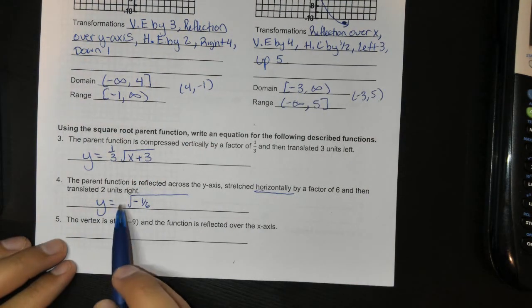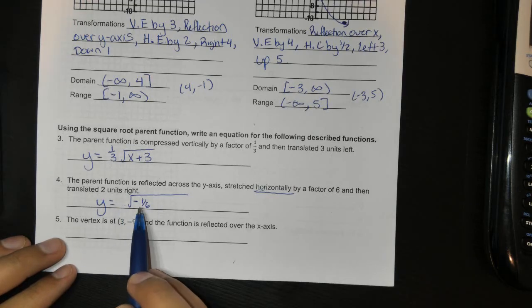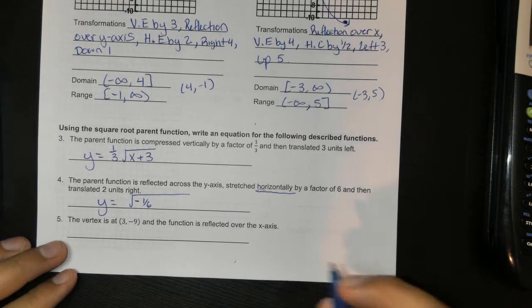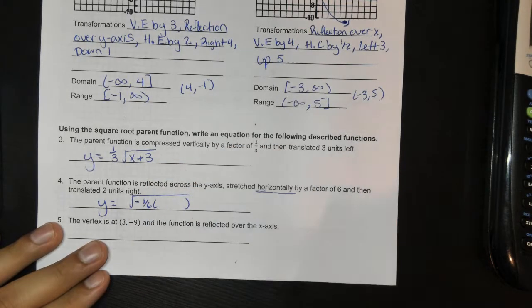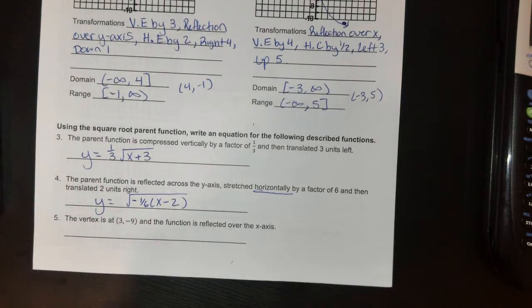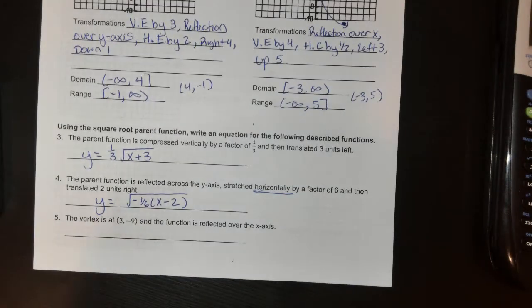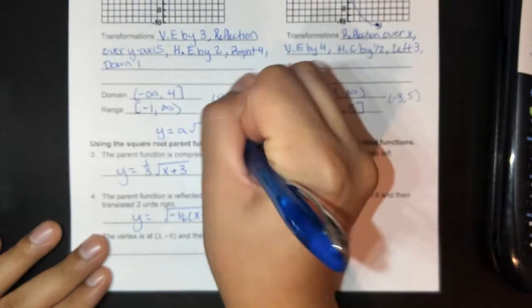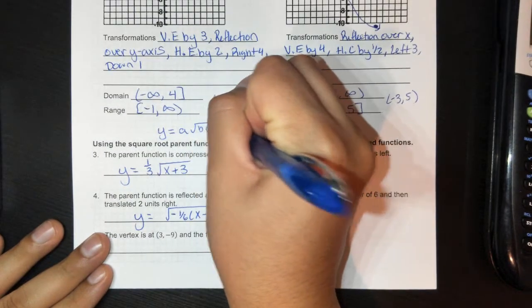If you had the 1/6 on the outside, you would say vertical compression. But this being on the inside, it's the complete opposite. So we would say horizontal expansion or stretch by 6, which is the reciprocal. And then to go right 2, parentheses, x minus 2. So this is the correct format. Let me just write it up here so we can remember. The format is y equals a square root b parentheses x minus h plus k.